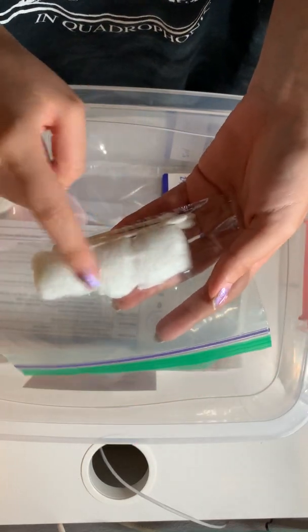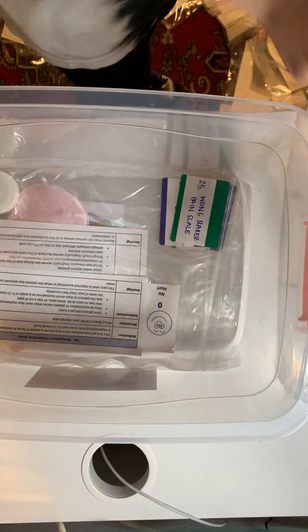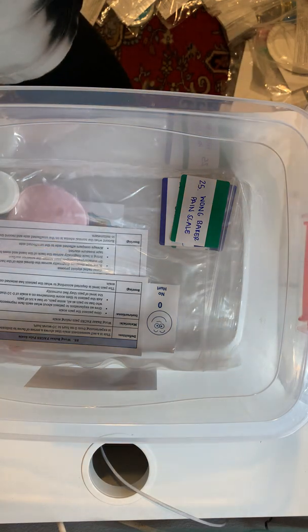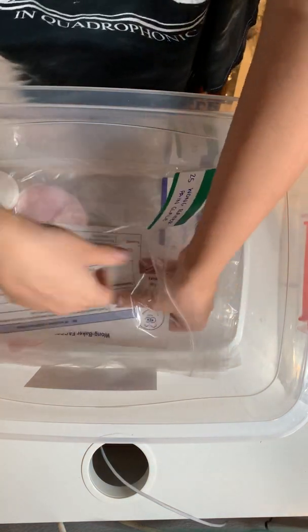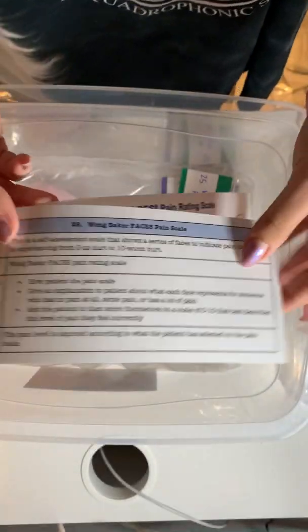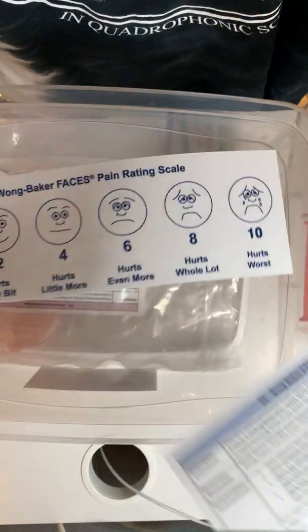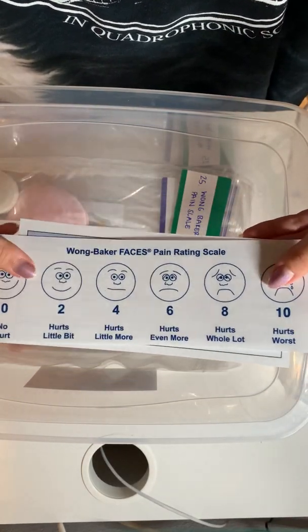And I have 3 cotton balls and cotton swabs just in case. Next I have the Wong-Baker Faces pain scale. Here are the faces.